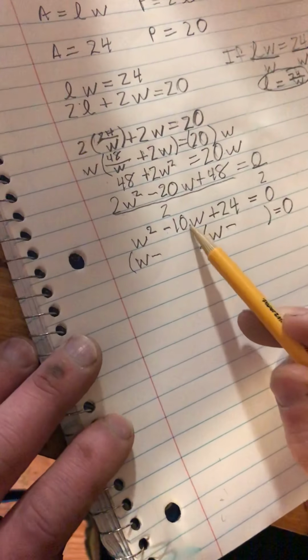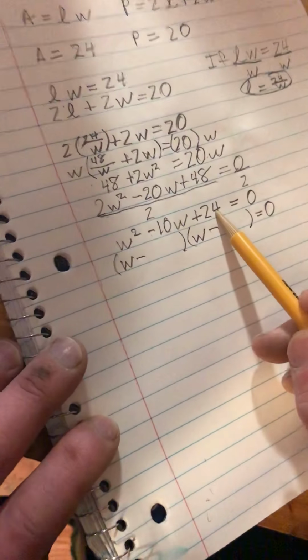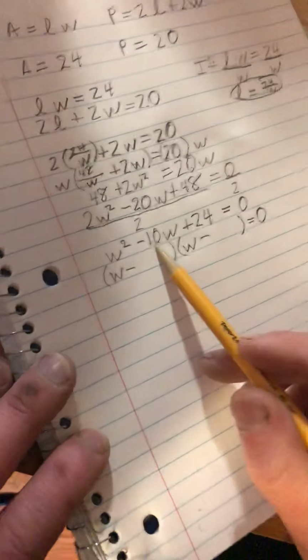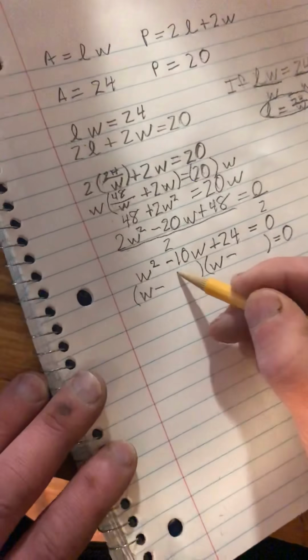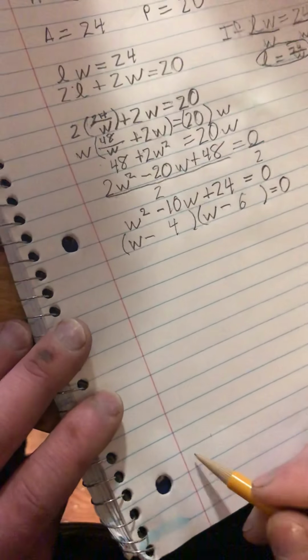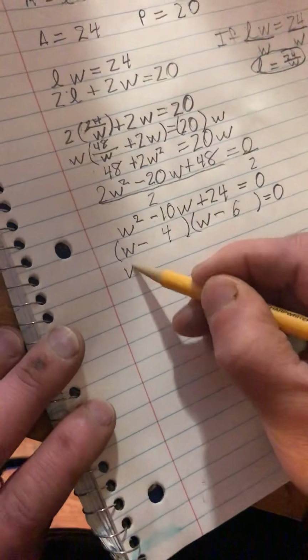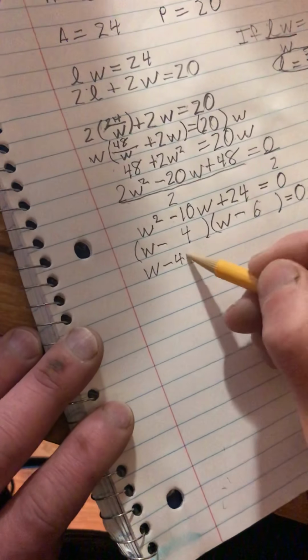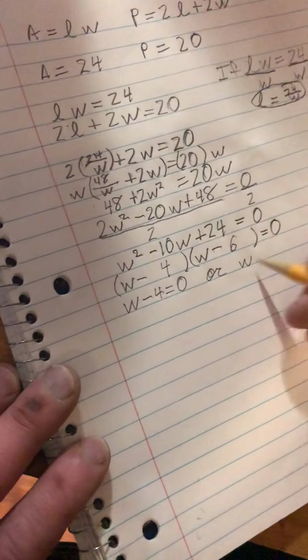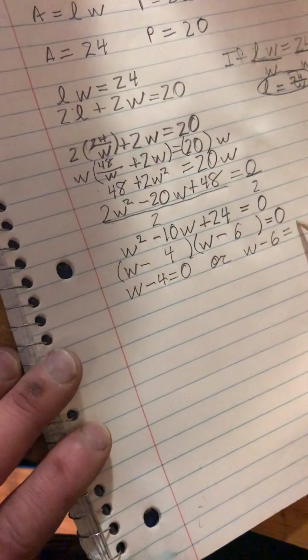And two values that would multiply to make 24, but add to make 10, would be 4 and 6. So either W minus 4 equals 0, or W minus 6 equals 0.